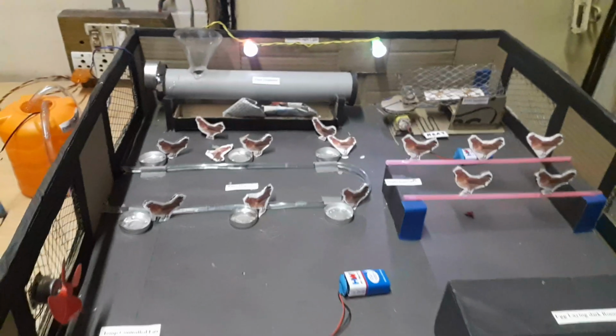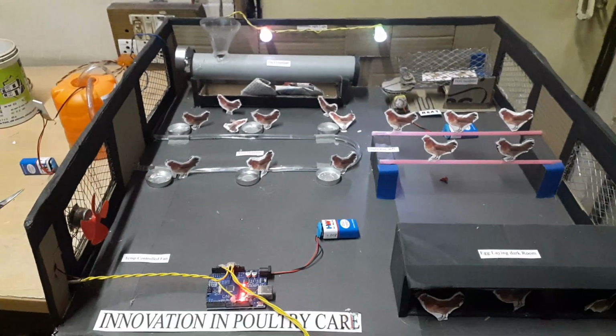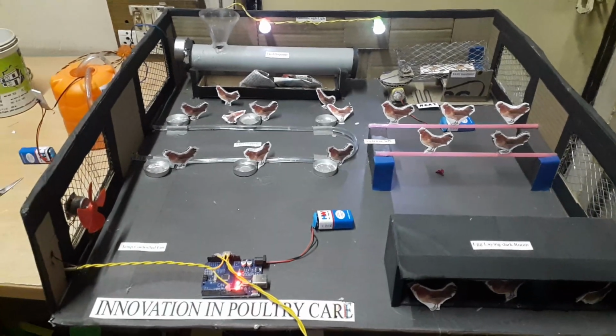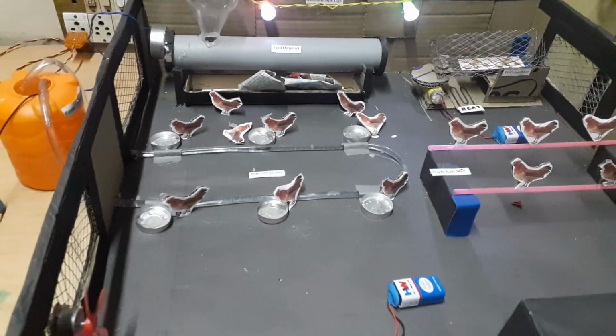This is how the poultry system works. With this system we can automate the poultry industry, and with just one person you can control the entire poultry, and the wastage of feed and water dispensing can be minimized.